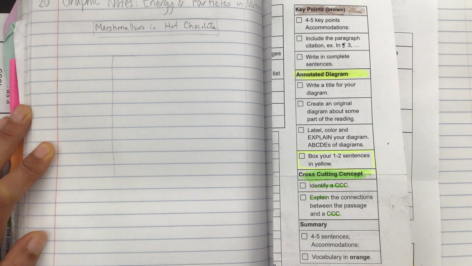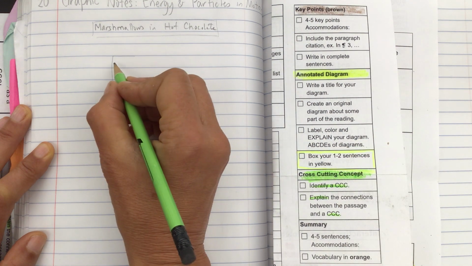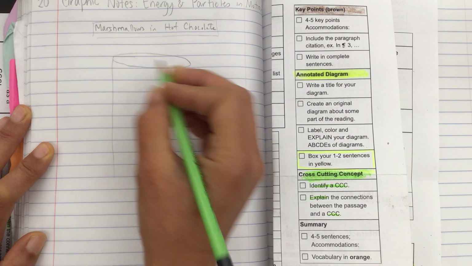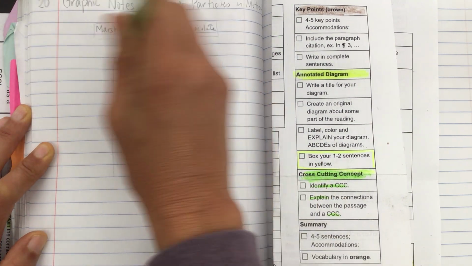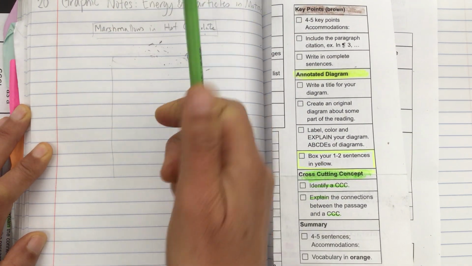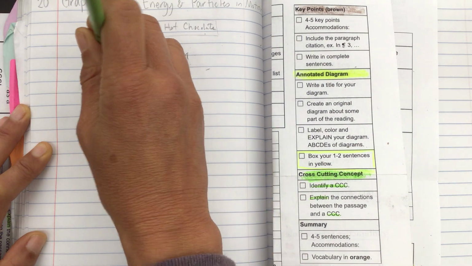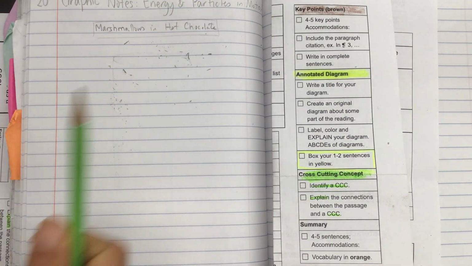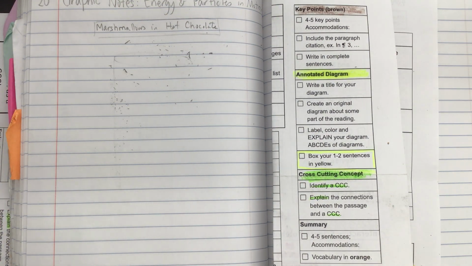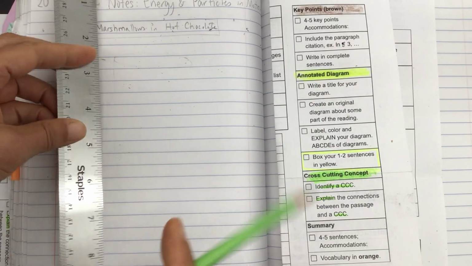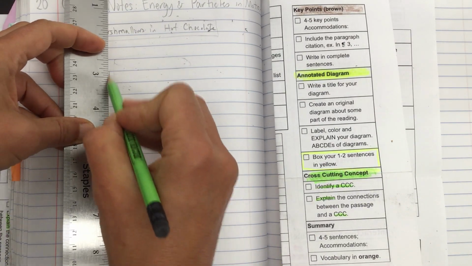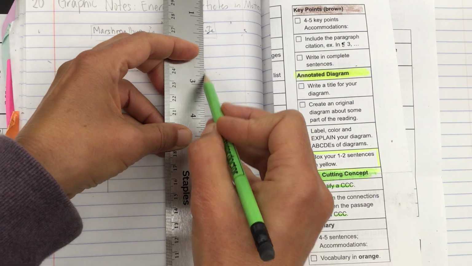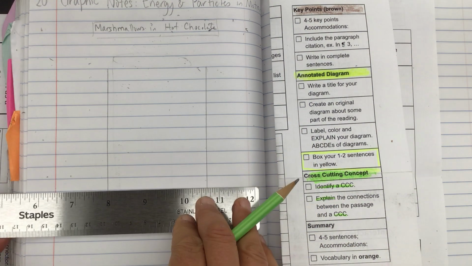Maybe I have arrows or a call out. For me, I'm going to do a cup of hot chocolate, maybe with some zoom ins and maybe even a color and some particles in motion. So I'm going to have my big cup of hot chocolate.